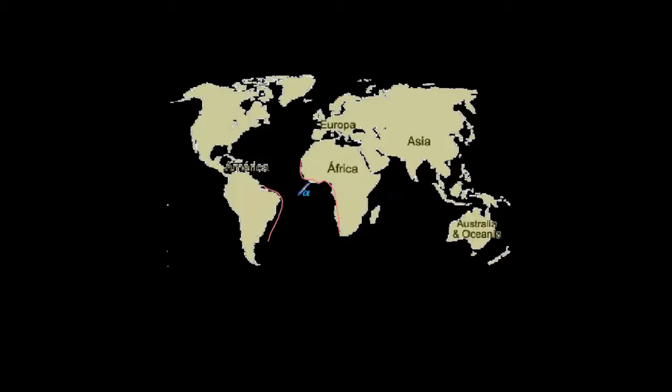Now that's pretty fishy, and it suggests that maybe at some point this part of America was actually joined to this part of Africa. Now obviously this could just be a coincidence, but scientists looked into it a little deeper and they found that the layers of rocks on both these coasts, South America and Africa, have been built up in the same layers.